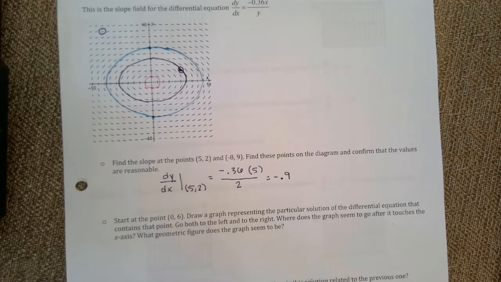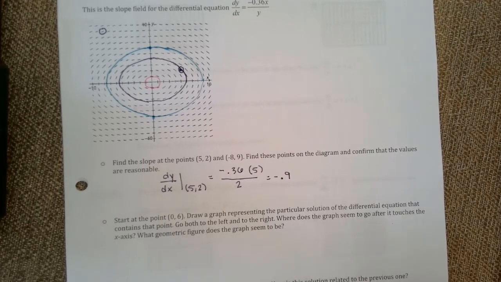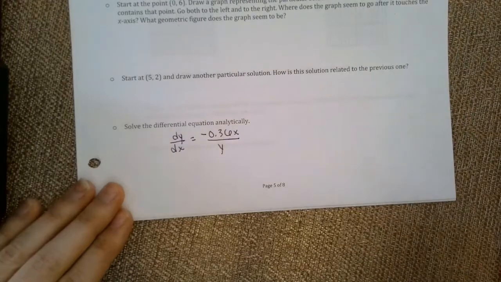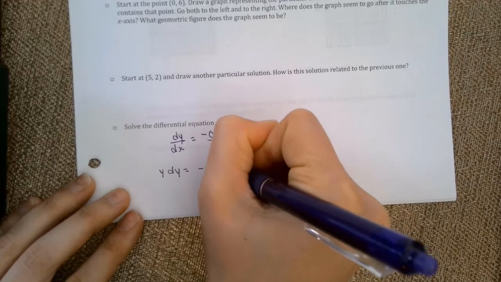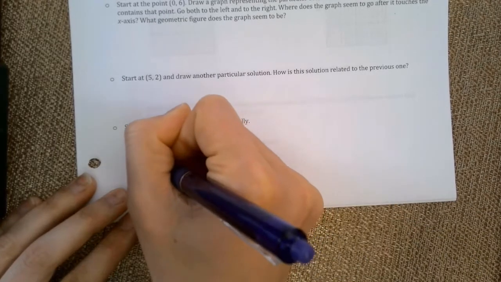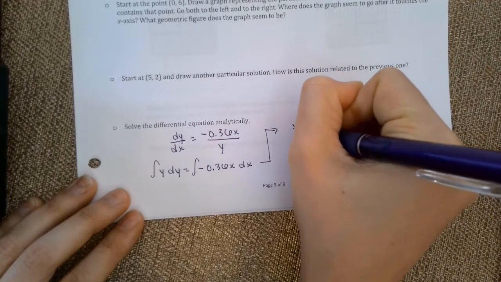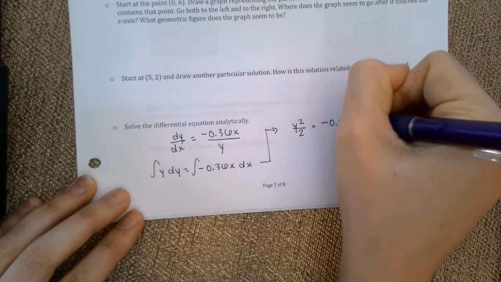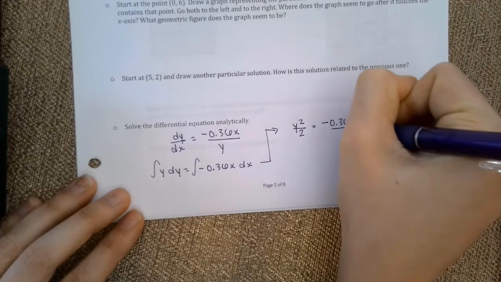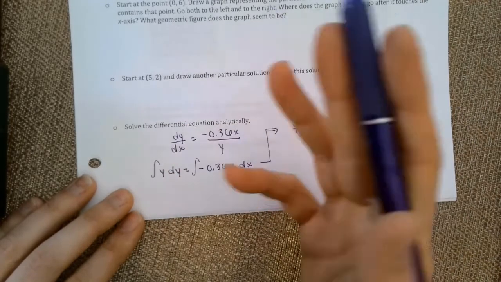So I have that dy/dx equals negative 0.36x divided by y. Okay, separate. So y dy equals negative 0.36x dx. Integrate, and I get y squared over 2 equals negative 0.36x squared over 2 plus c, because they didn't really give us an initial condition. I guess we could have chosen one of them from before.